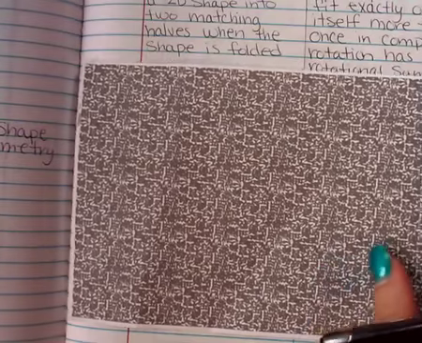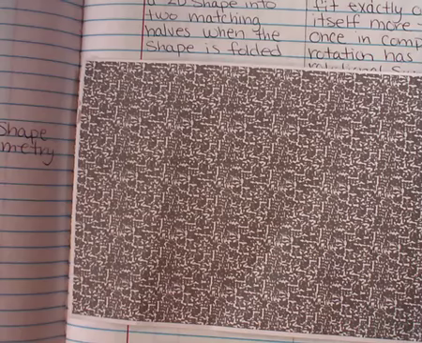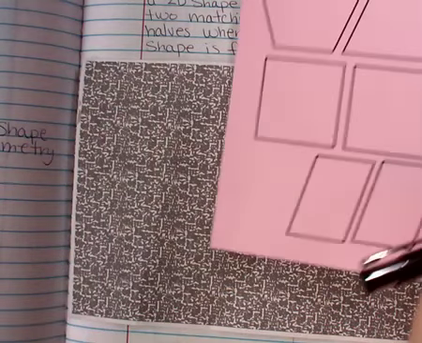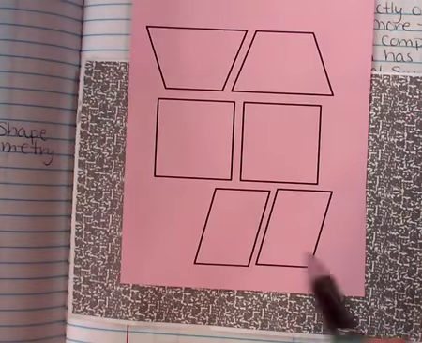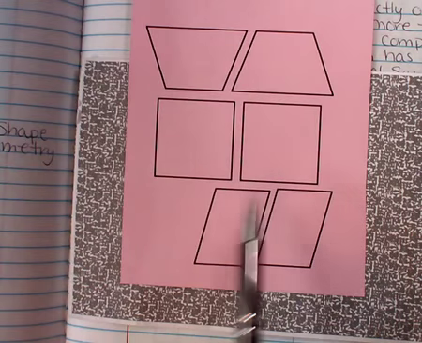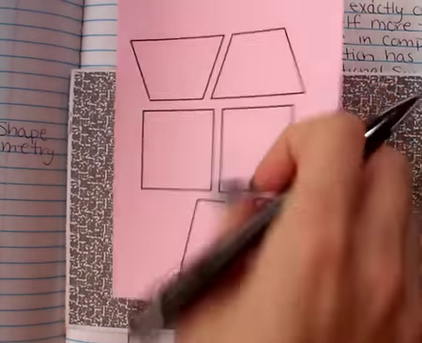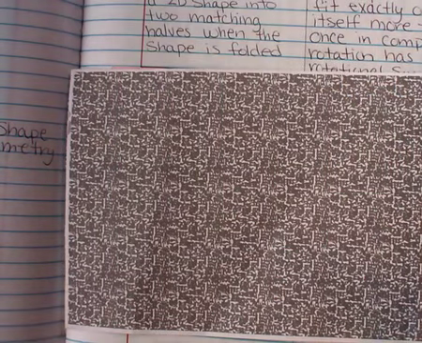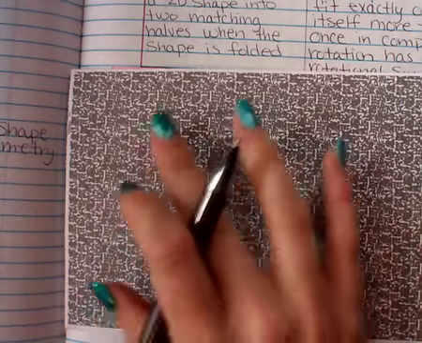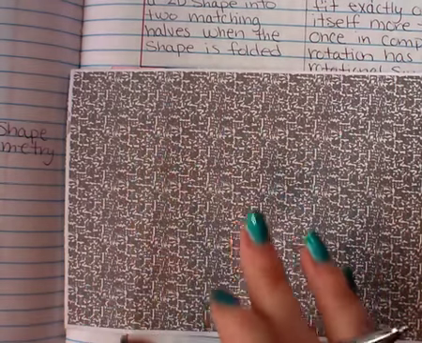So you picked up a sheet of pink shapes today. Your first task is to take a minute, pause the video, and go cut out all 6 of those shapes, and then come back and we'll keep working. All right, I already have that done.